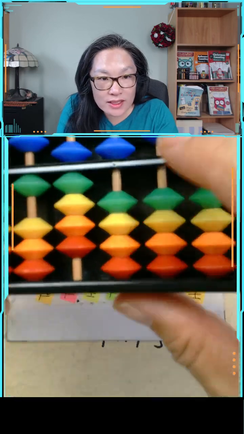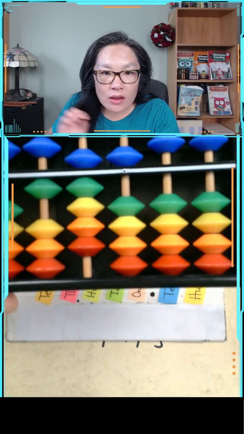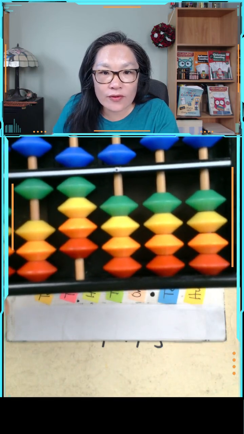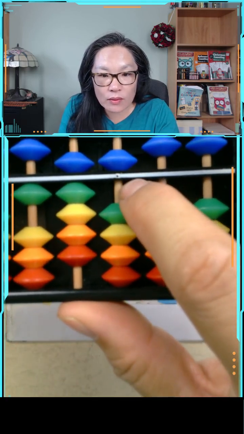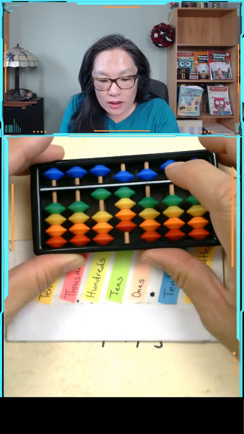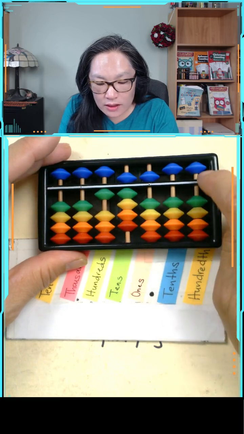The reason why is because I have a dot here. This is my ones indicator. So we have our ones indicator right here, and then we have the decimals. So we have our tenths and our hundredths.